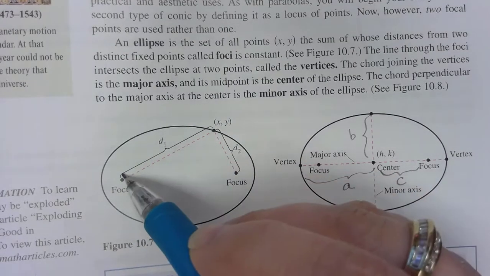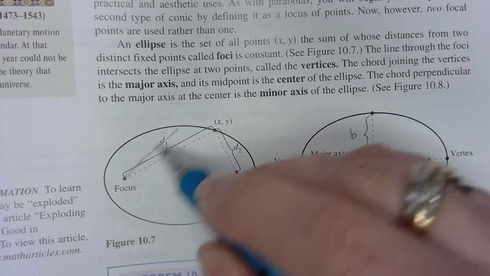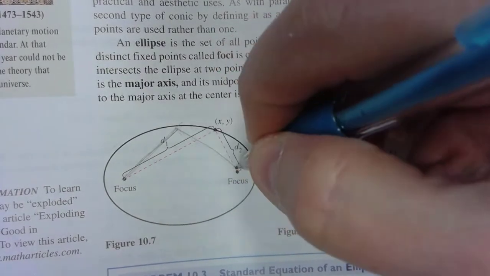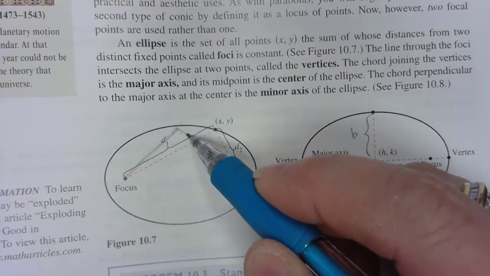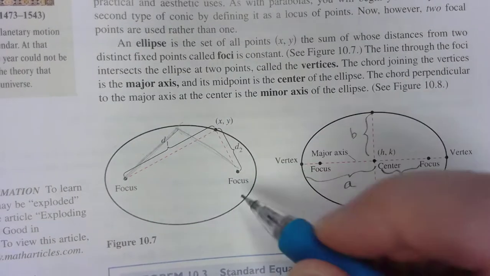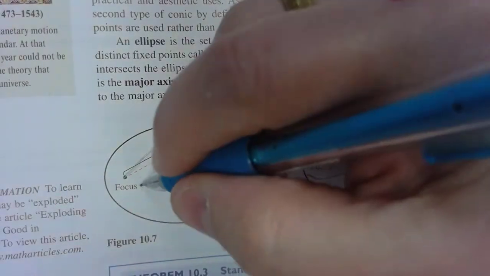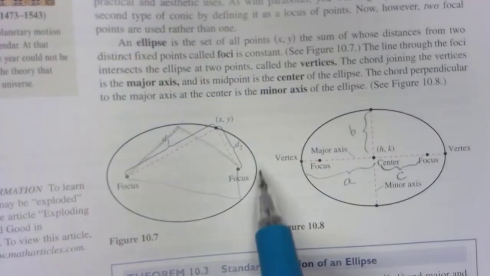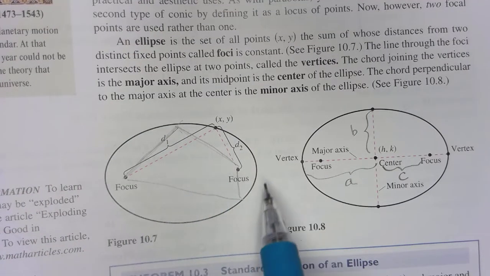So if I come here and I draw this line segment and this line segment, guess what? That length plus that length will equal this length plus this length will equal this length plus this length. That's how the ellipse is formed.